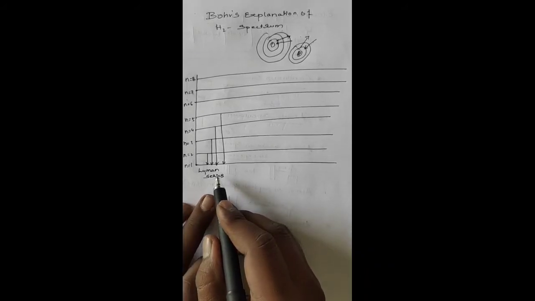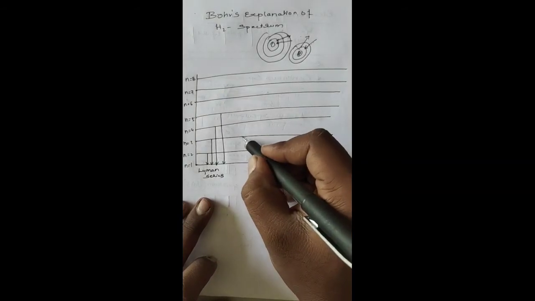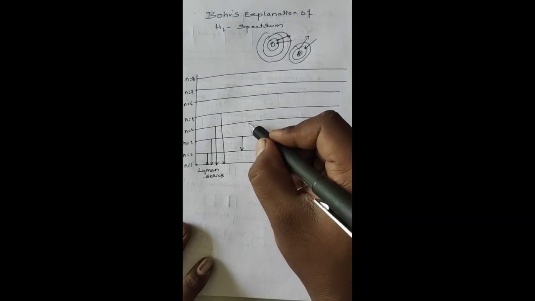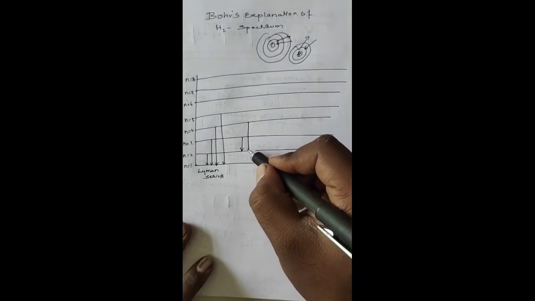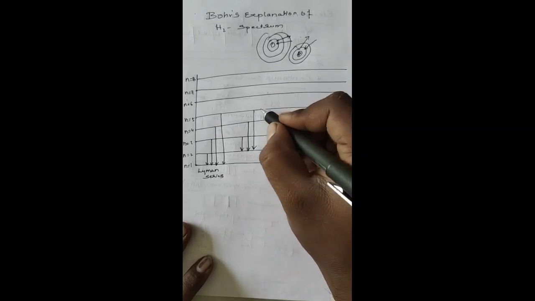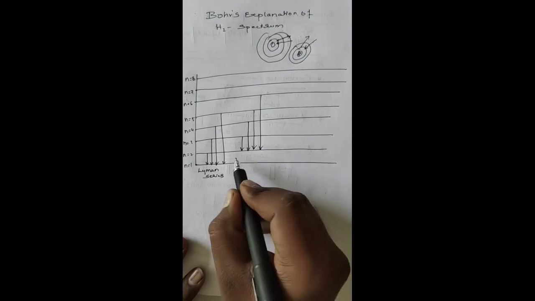Similarly, next we are going to talk about atoms emitting from 3 to 2, 4 to 2, 5 to 2, 6 to 2. This series is nothing but Balmer.